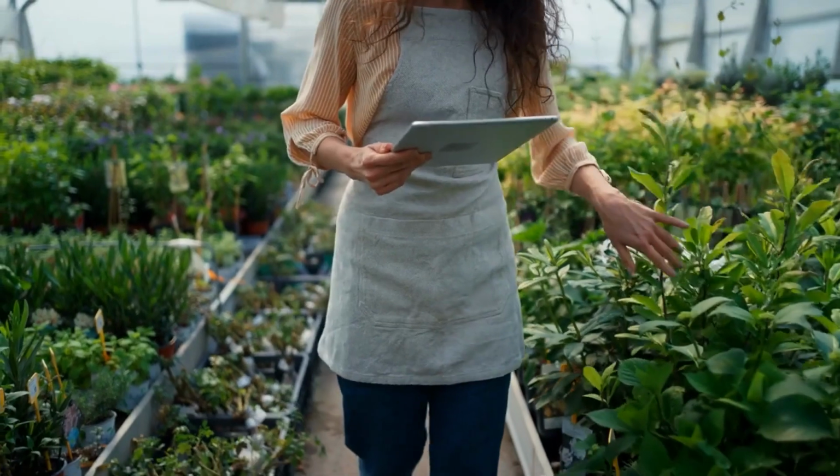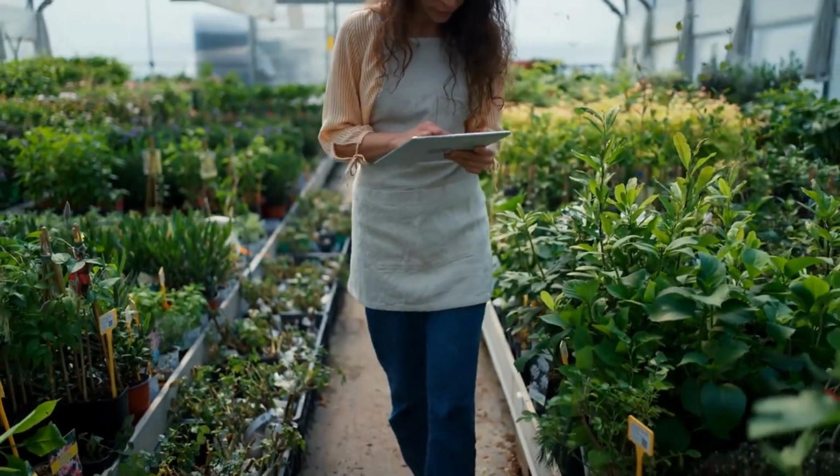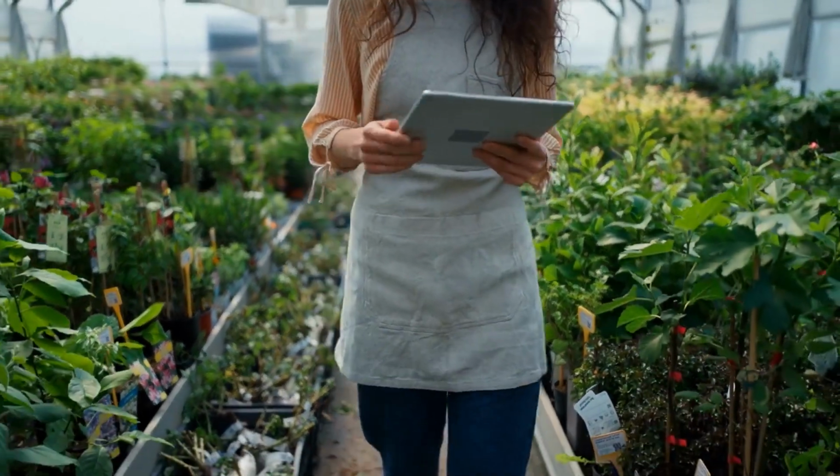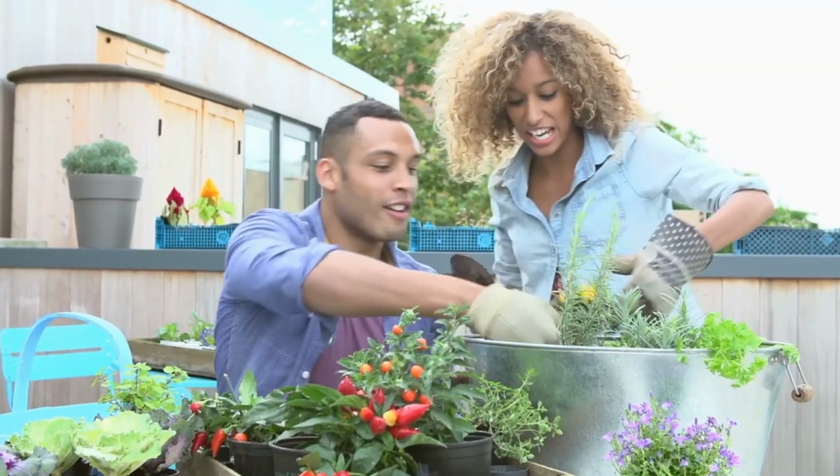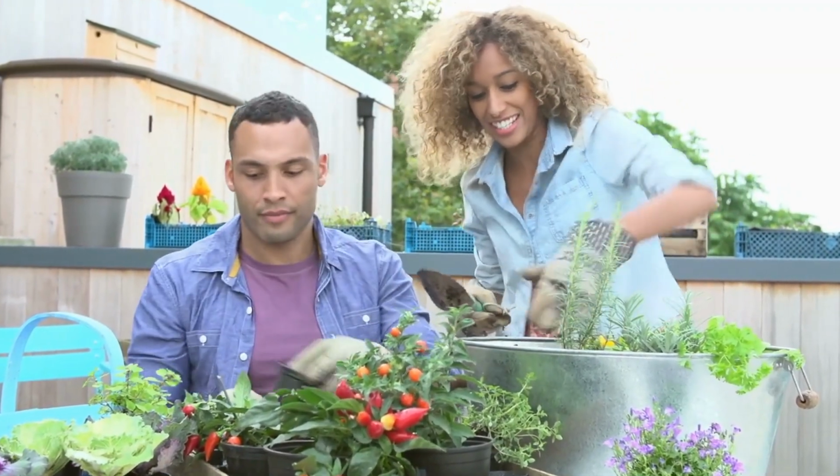area. To find your local hardiness zone, you can look it up online or check with your local nursery or garden center. Once you know your zone, you can select plants that are well suited to your area.